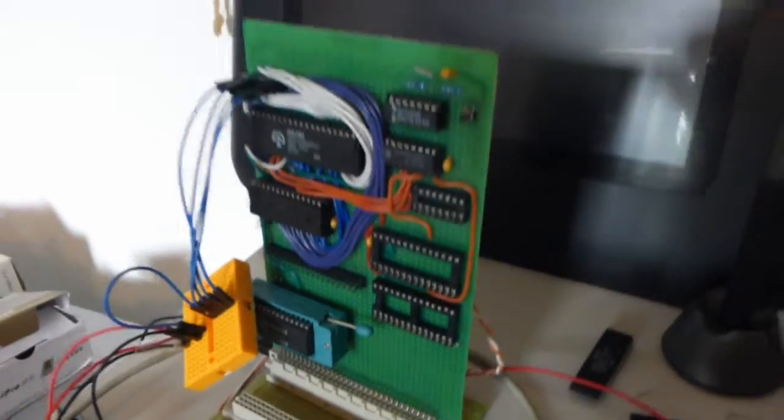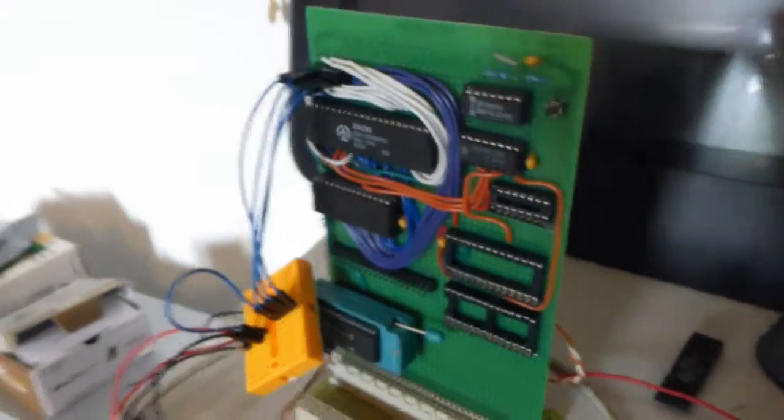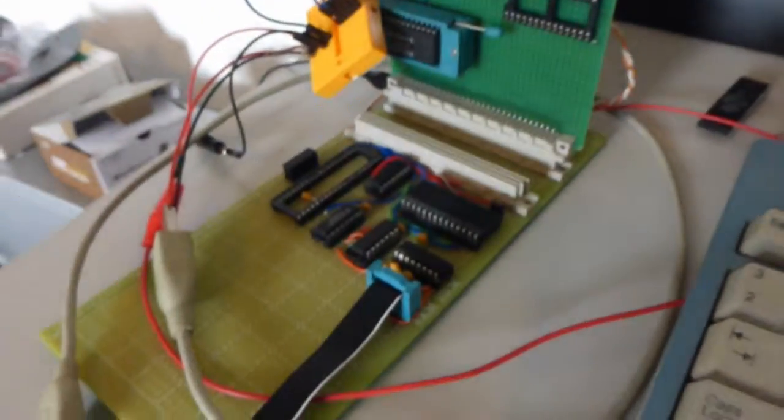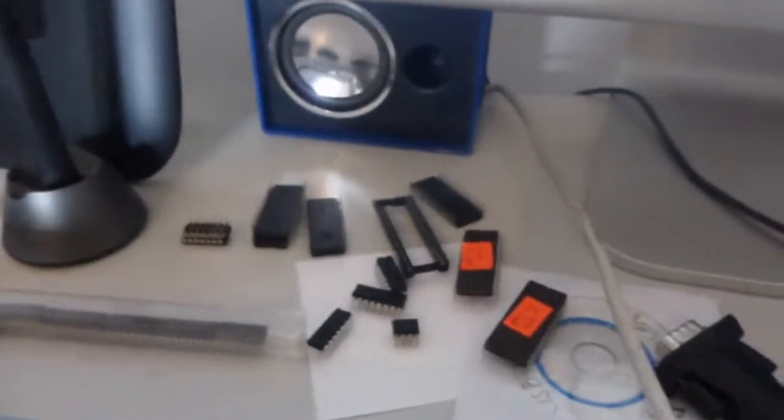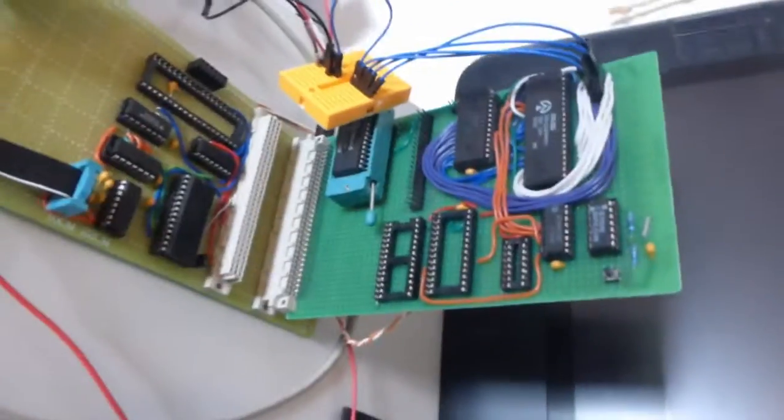So hello world, this is a video showing the progress I've made on my new project, which is a Z80 computer made from bare components like these, like here. So all this stuff using to make a computer like this.